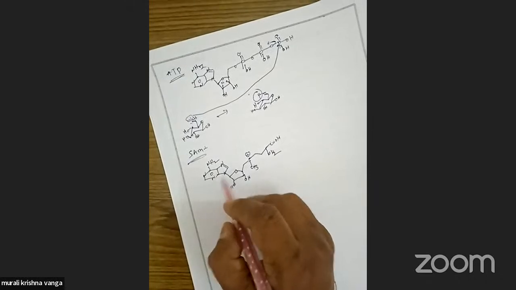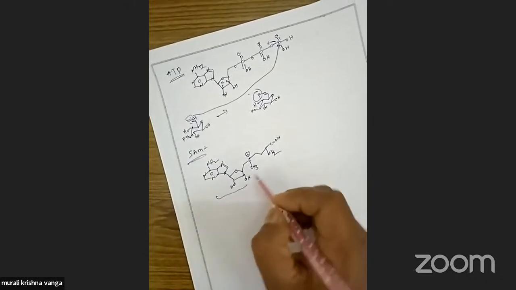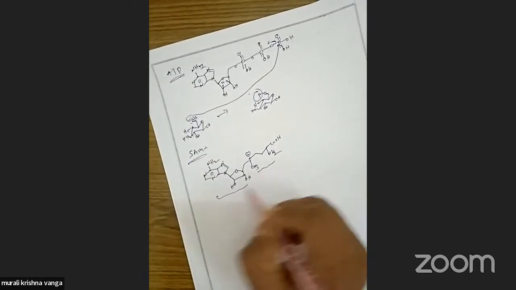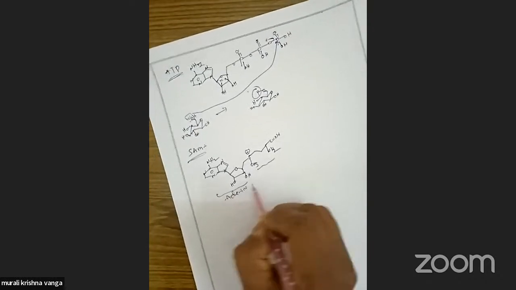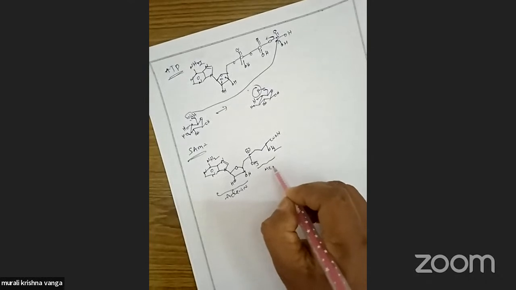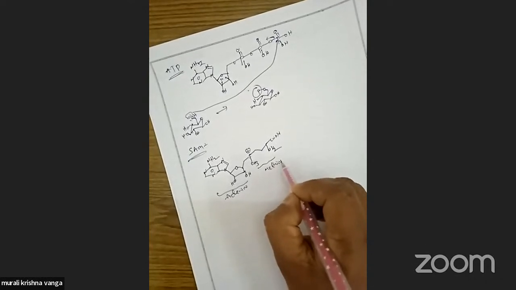This is the adenosine moiety, the adenine moiety, and the methionine moiety. This is SAM.